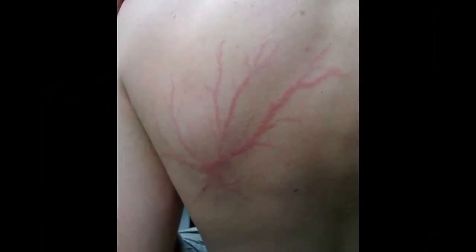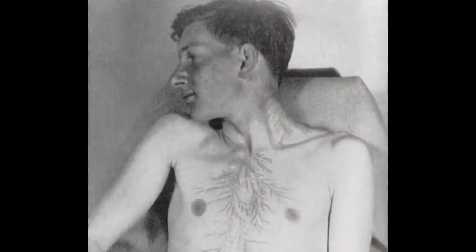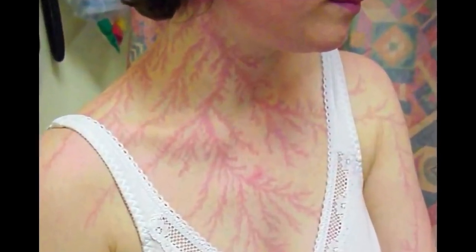Interestingly, when lightning strikes some people, they develop these Lichtenberg figures across their skin. It's believed they're likely caused by the rupture of capillaries beneath the skin from the electrical discharge, and they're sometimes referred to as lightning flowers. They usually go away after a few hours, and sometimes it takes a couple of days. But they are temporary.